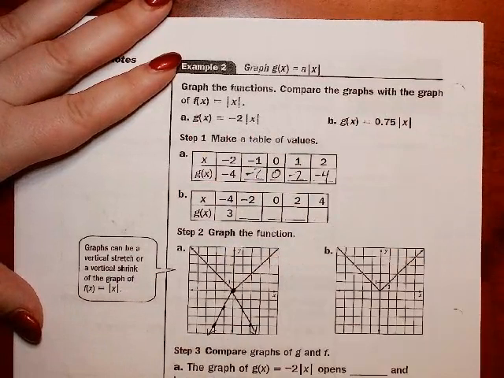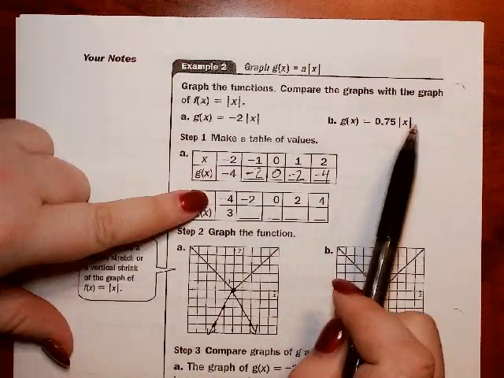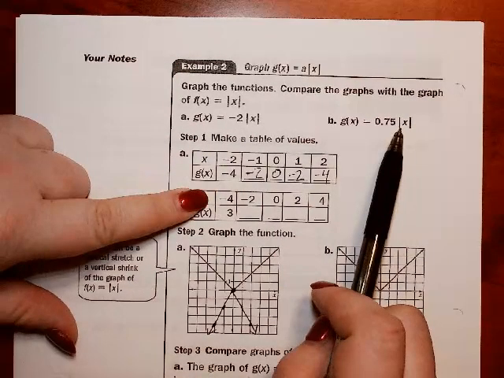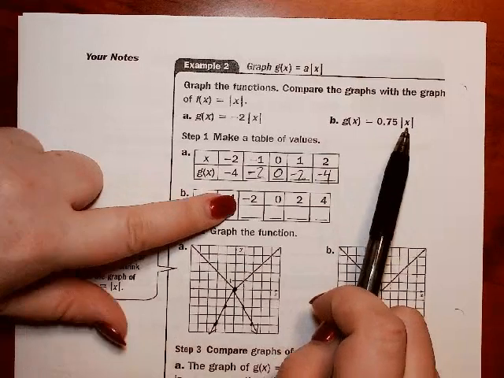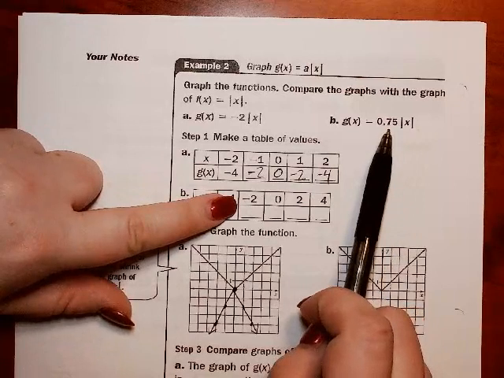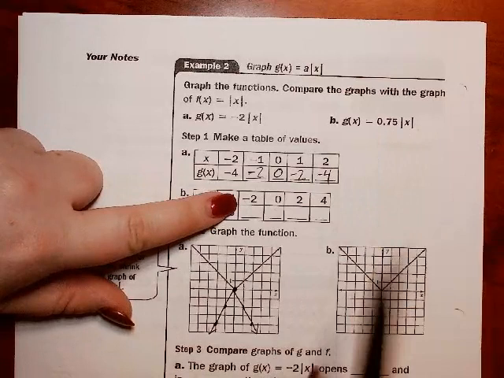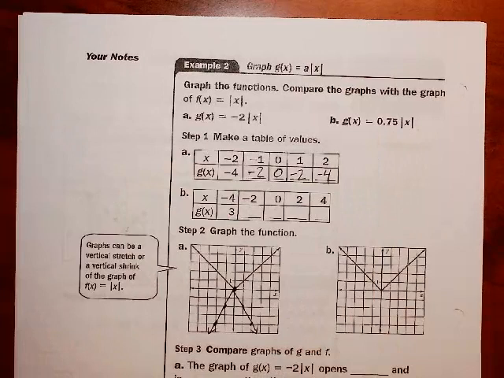Okay, 4b, we plug in. So the absolute value of negative 4 is 4 times 0.75 is 3. The absolute value of negative 2 is 2 times 0.75 is 1.5.